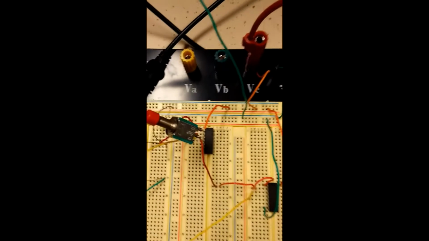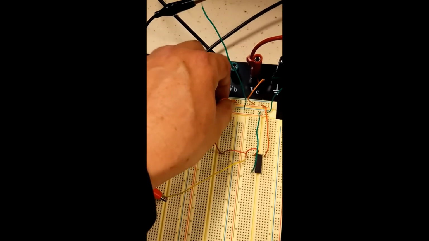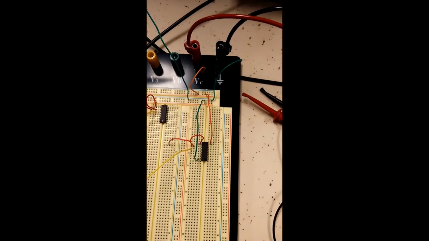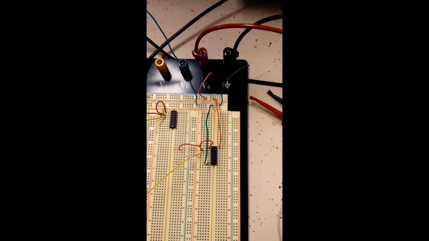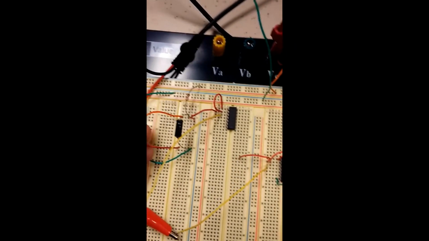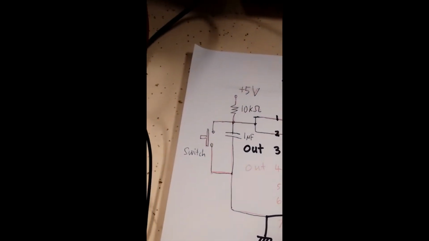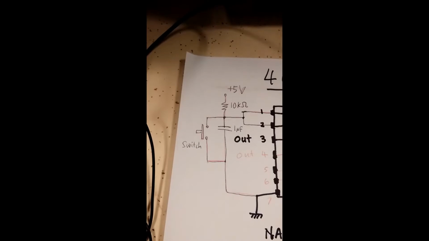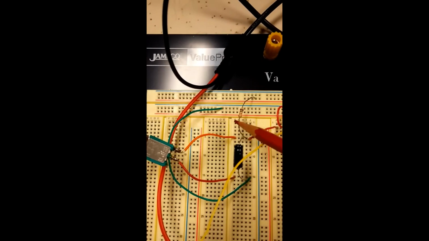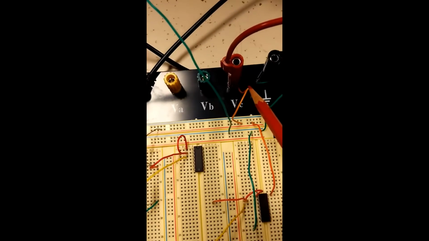All right, we have to change this one. Just put in a switch, and then put that switch in parallel with the capacitor. We have a 1 microfarad capacitor connected with a 10 kilo ohm resistor, and this 10 kilo ohm resistor is connected to the 5 volt power supply.